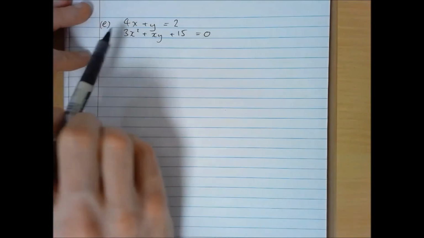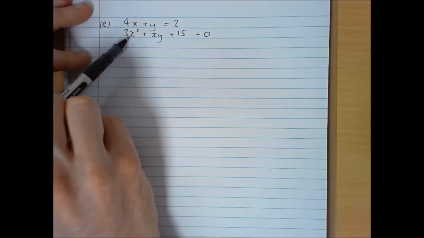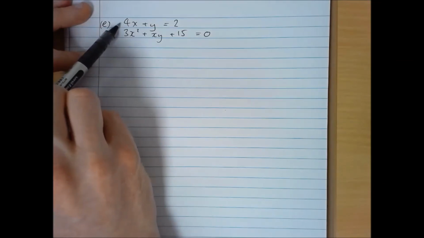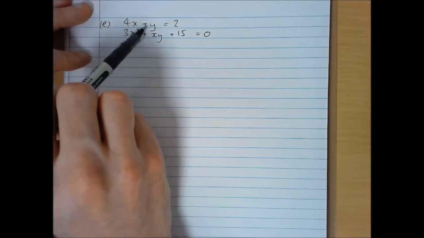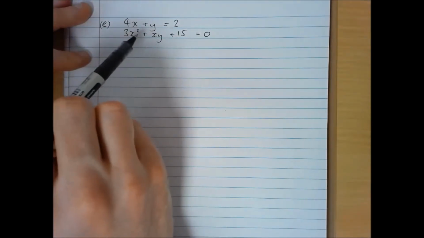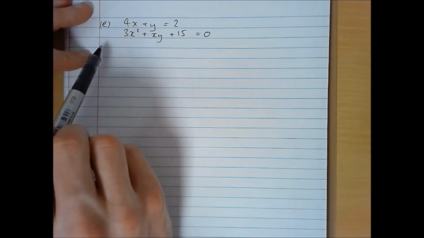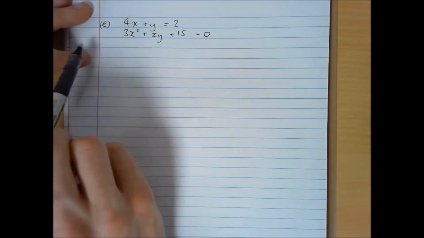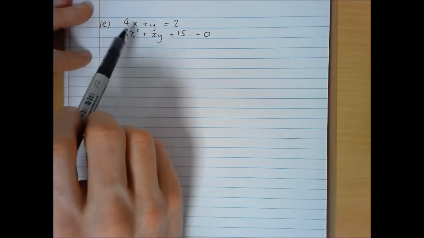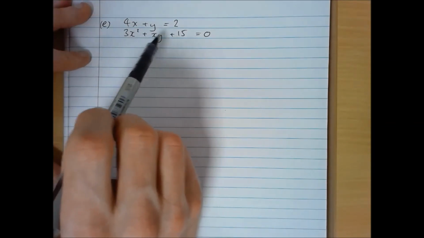Even if it was moved across, notice that the bottom equation here has got an x squared term in it, and the top equation doesn't. And the bottom equation has an xy term in it, and the top equation again doesn't. It's only got a y term, not an xy term. So the algebraic terms in each of the two equations are quite different. We've got an x and a y in the top equation, and we've got an x squared and an xy term in the bottom equation.